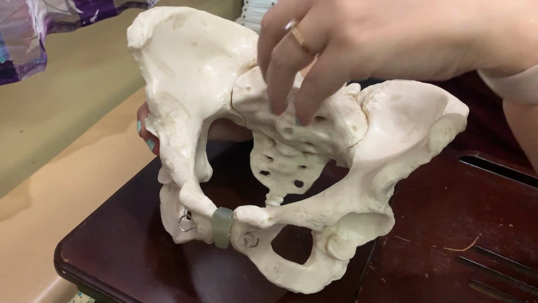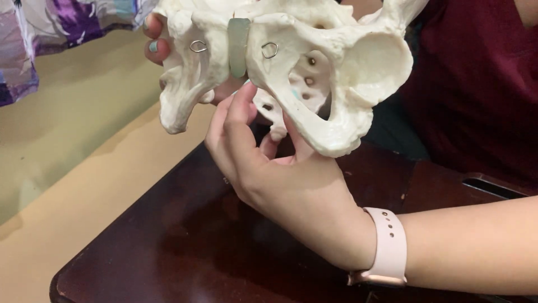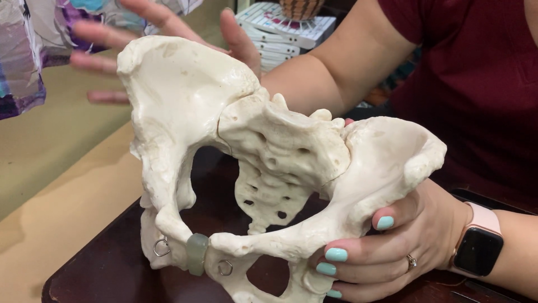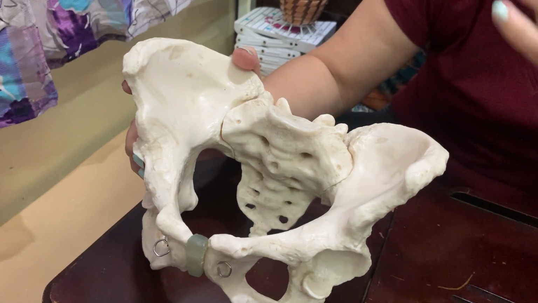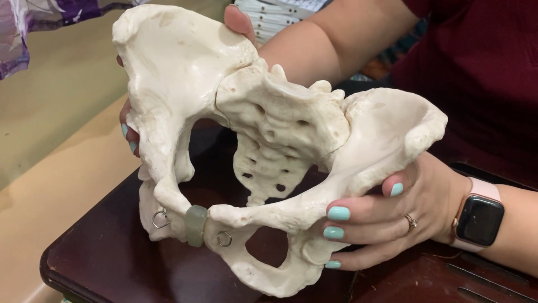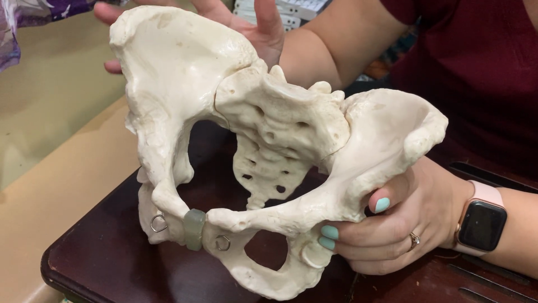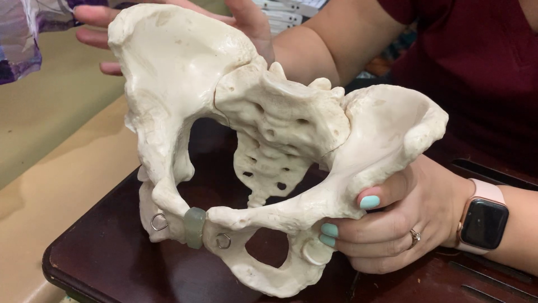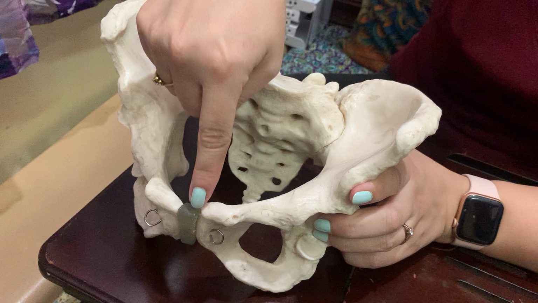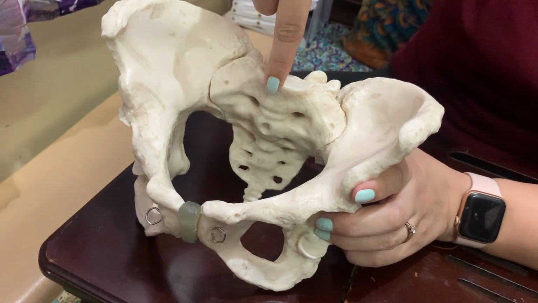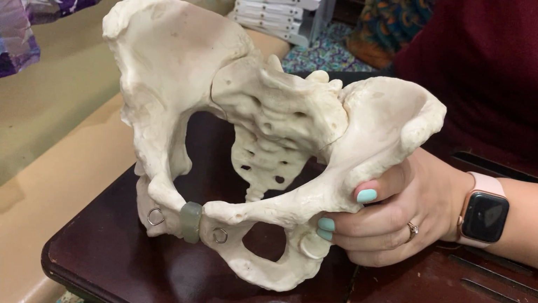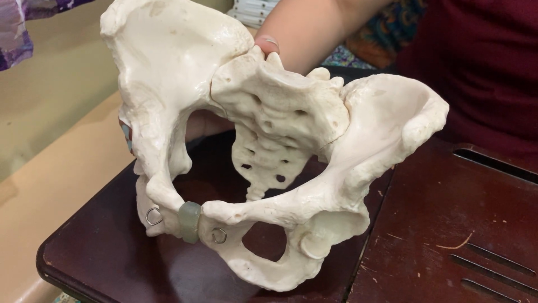Whenever we have to explain the inlet, the cavity or the outlet, what we need to explain is the diameters, because you should know what diameters are present in the pelvis and how the baby could accommodate in those diameters in various presentations. So for the inlet, we need to talk about the anteroposterior diameter, the transverse diameter and the oblique diameter. This is the anteroposterior diameter, this is the transverse diameter and this is the oblique diameter, right? First let us start with the anteroposterior diameter.